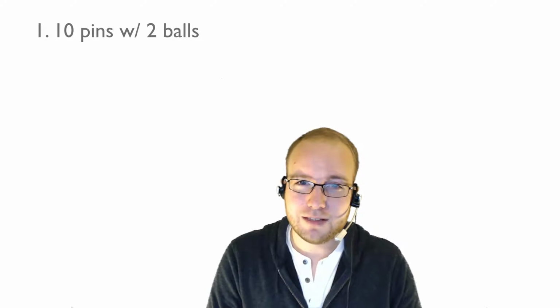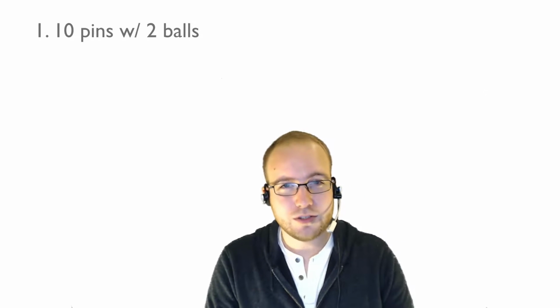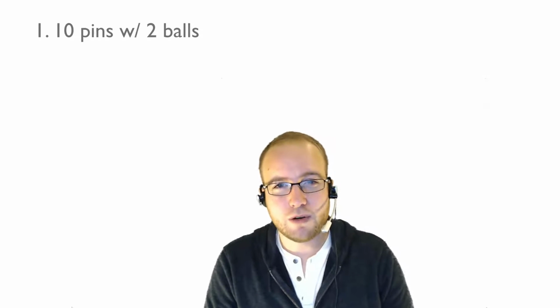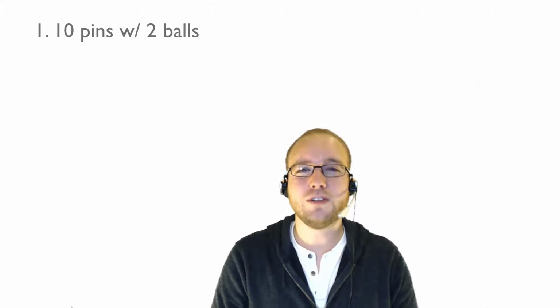Now, there are 2 special situations. One, if you knock down all 10 pins with 2 balls. So, for example, if your first throw knocked down 5 and your second throw knocked down another 5. This is called a spare. Spares are scored by taking 10, the 10 pins that you knocked down, and adding the number of pins you knock down with your very next throw.